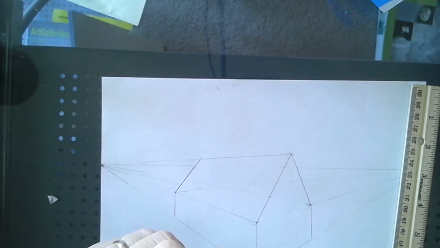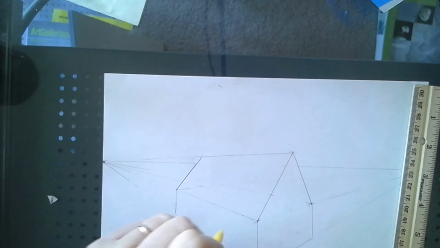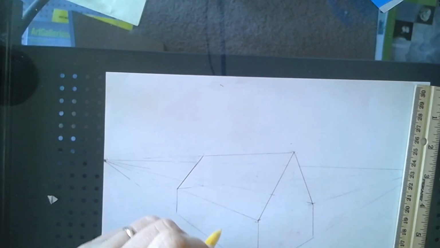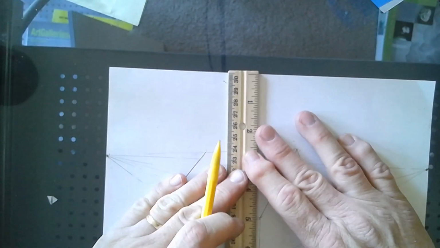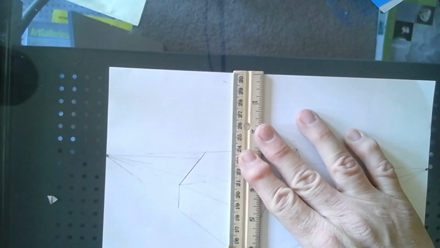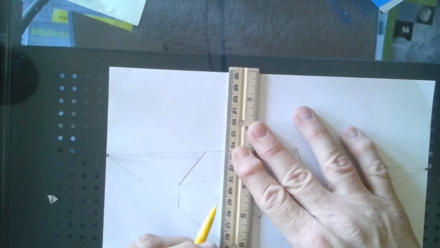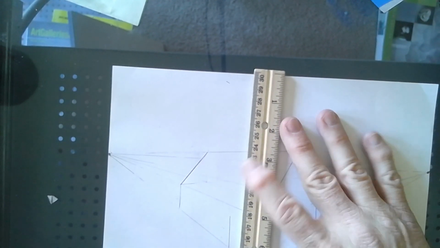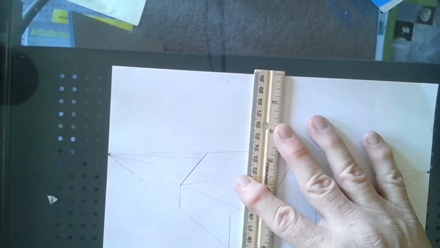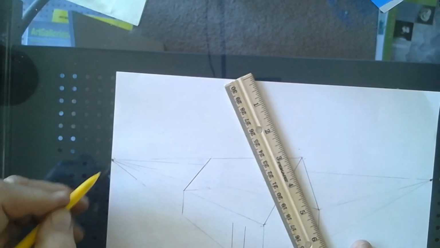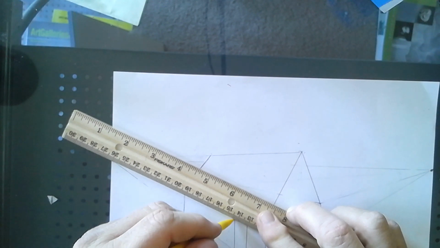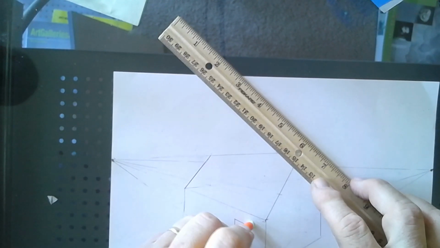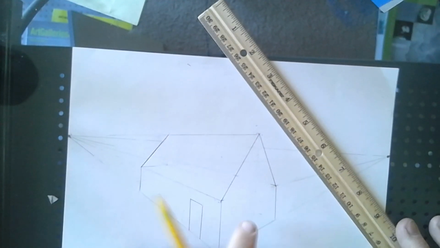So if I put a door here, okay, so the top of this wall and the bottom of this wall are going to the left vanishing point. So that tells me that the top of this door is going to go to that vanishing point, the left one. Okay, boom.